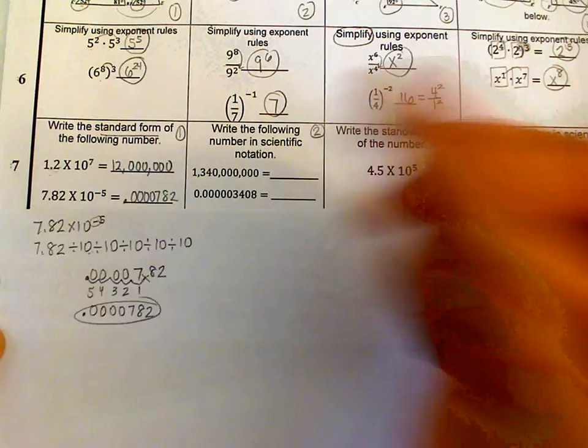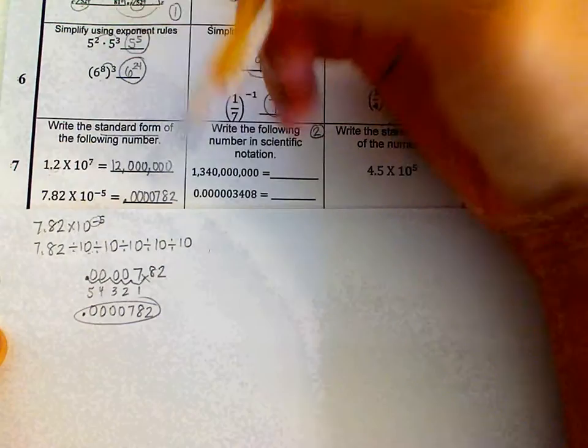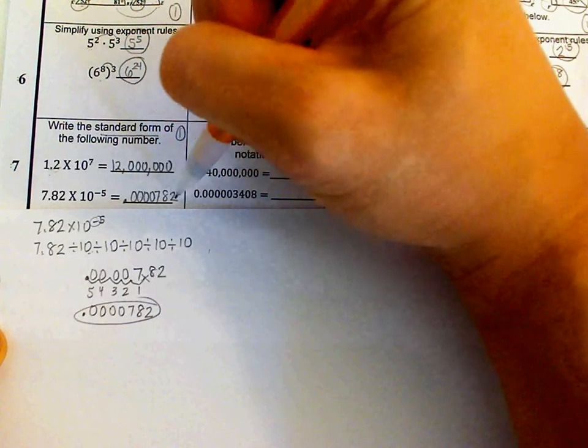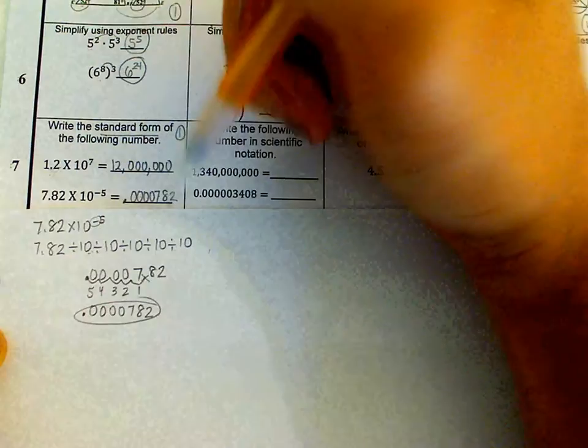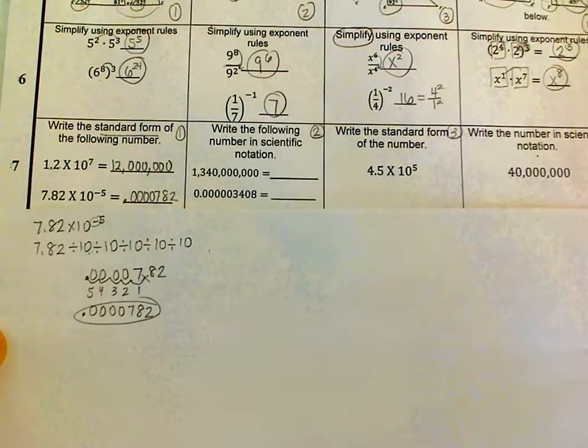There's no special way to say that. There is, but basically right now all you need to say is 0.0000782. And that would be the standard form of 7.82 times 10 to the negative 5th power.